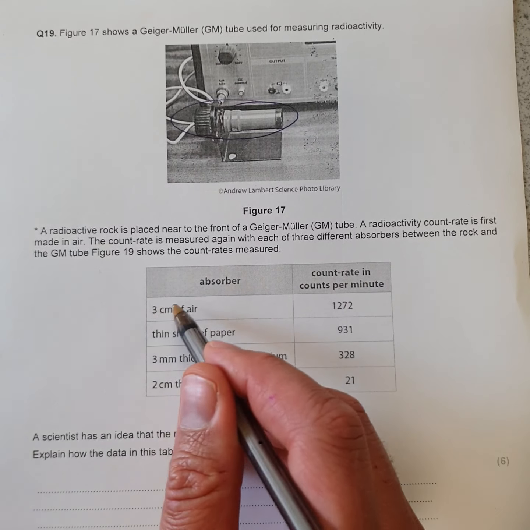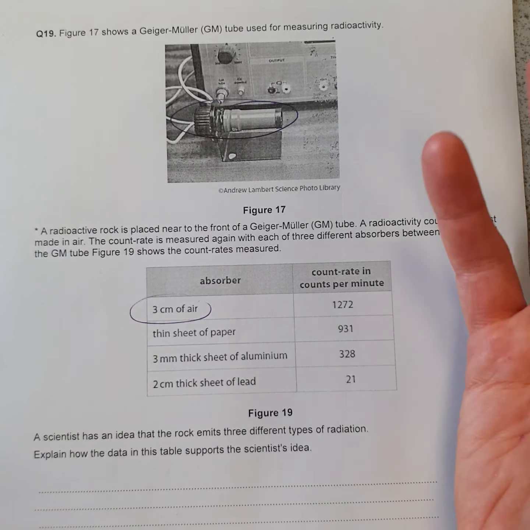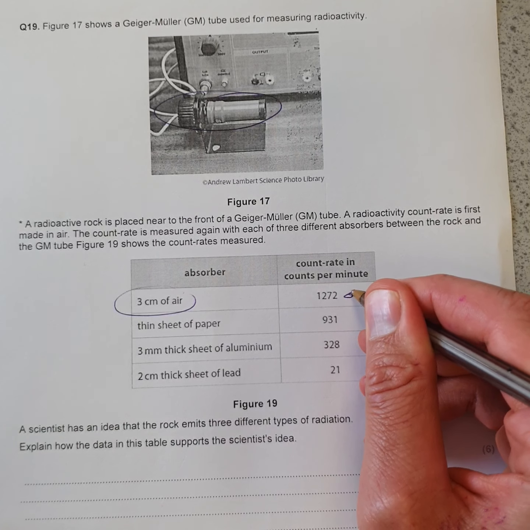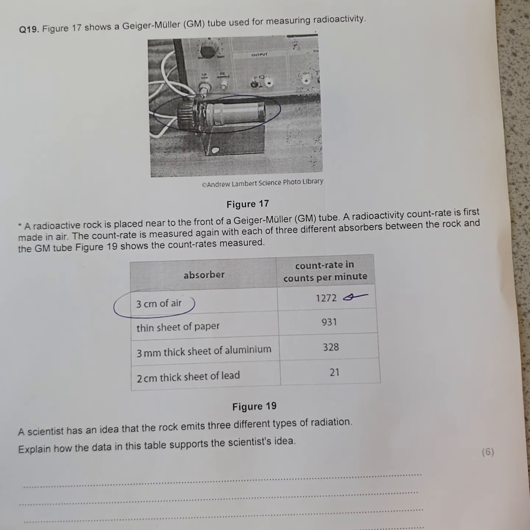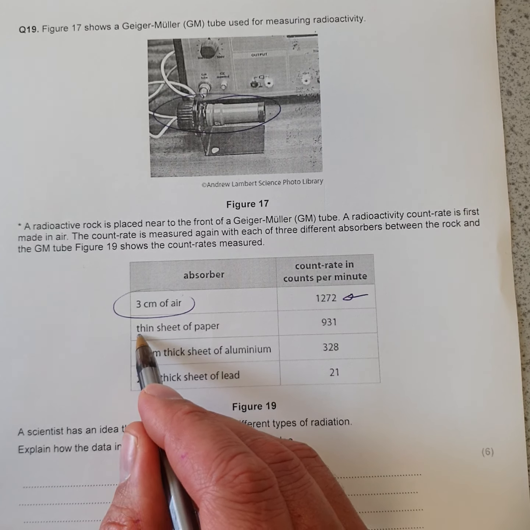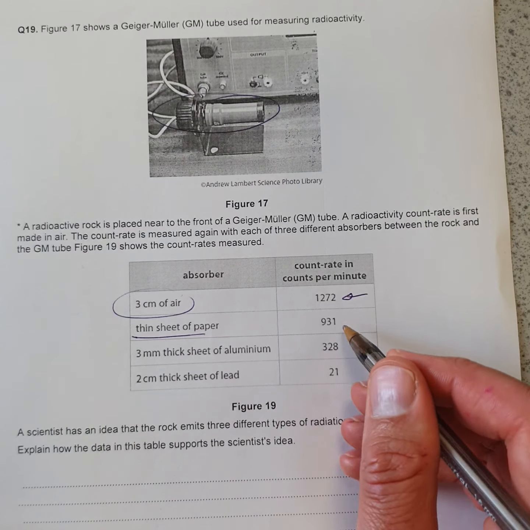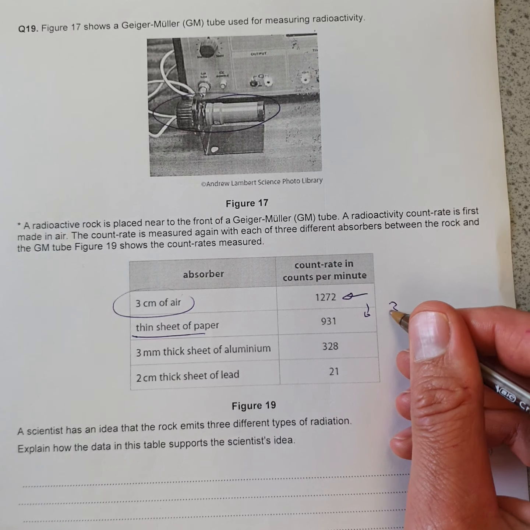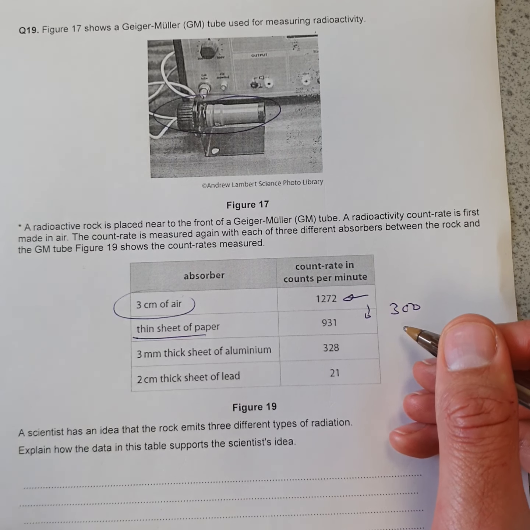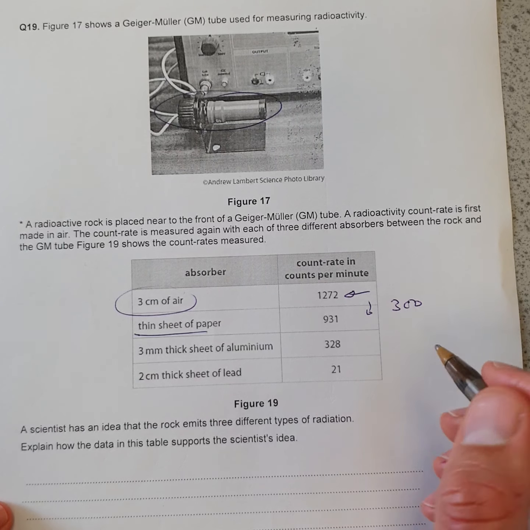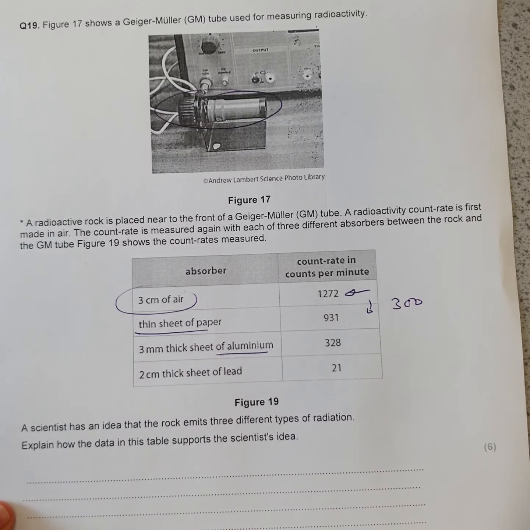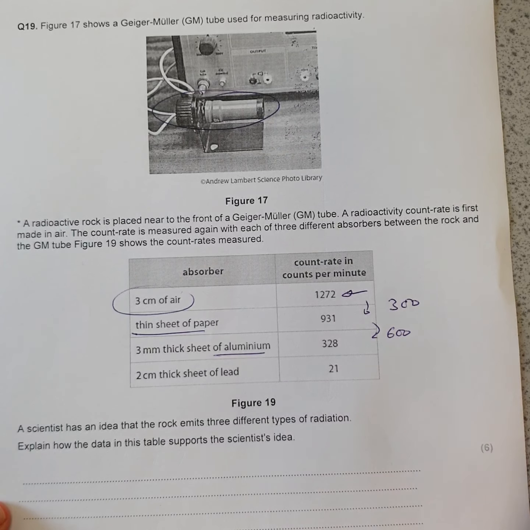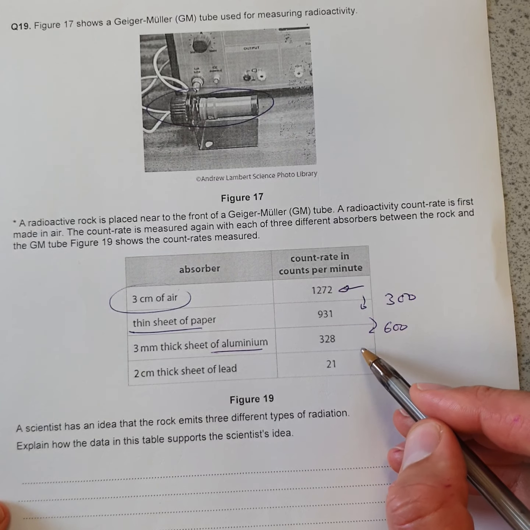Just with air, we've got a rock, we've got 3 centimeters of air, and we've got a count rate of 1,200. We put a thin bit of paper in. It drops down, what's that? That's a drop to 900, so that's a drop of about 300. So it's about a drop of a quarter. We then put some aluminium in, and if we look, it drops by about 600. So it drops by about 2/3 there actually.